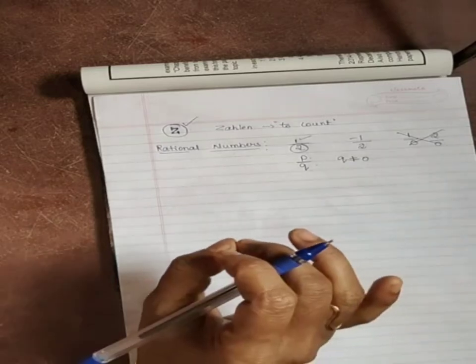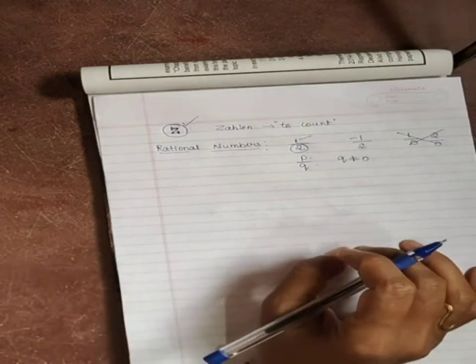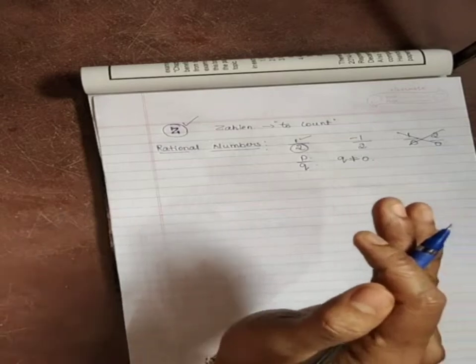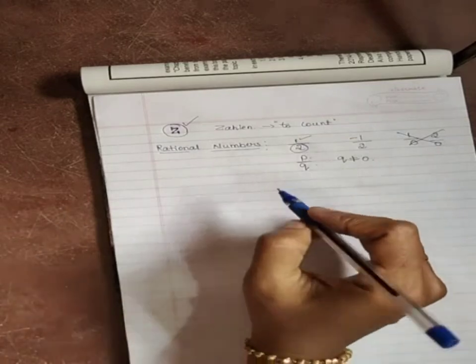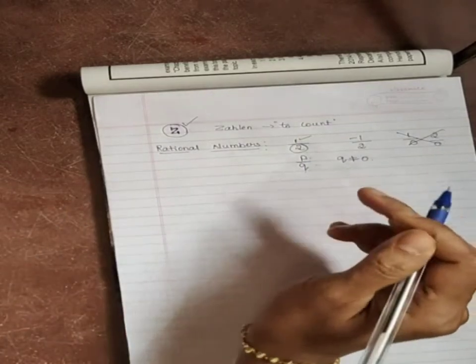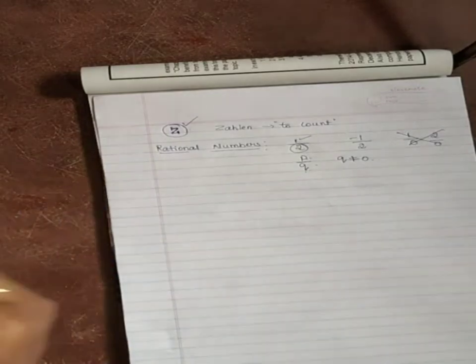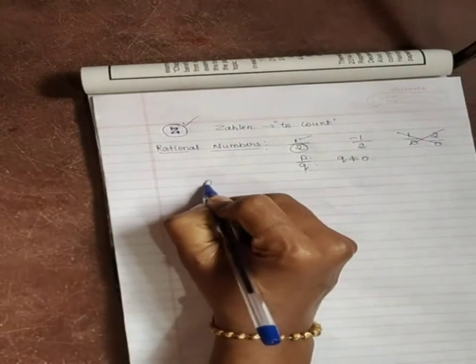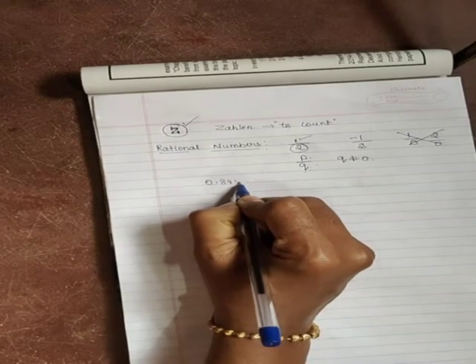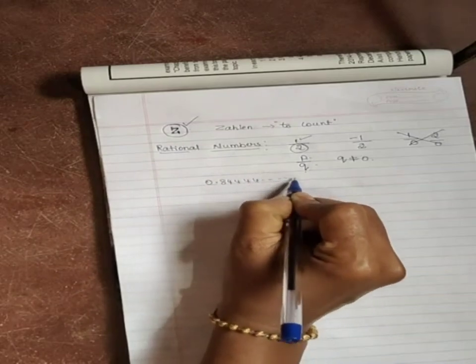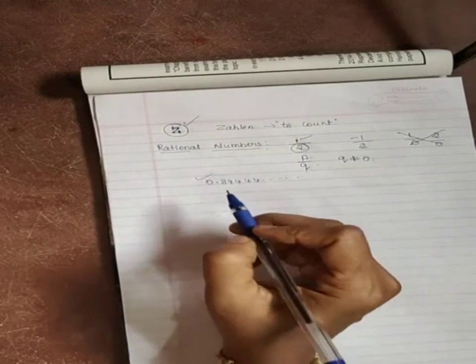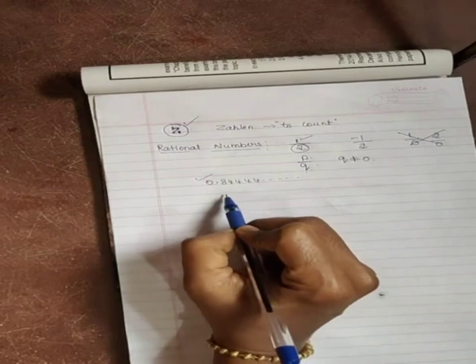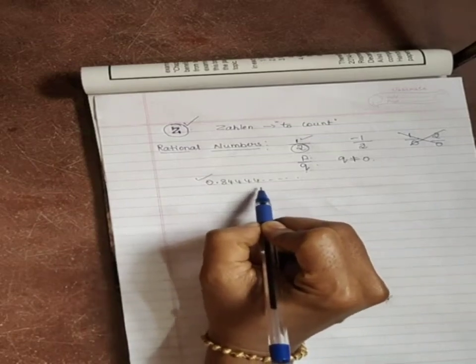And one more condition: decimal numbers which have a repeating pattern. This means it is not only in the P by Q form. If you are writing in decimal form, for example 0.84444 and so on, this is a rational number. Why? Because they are decimal numbers which have a repeating pattern.